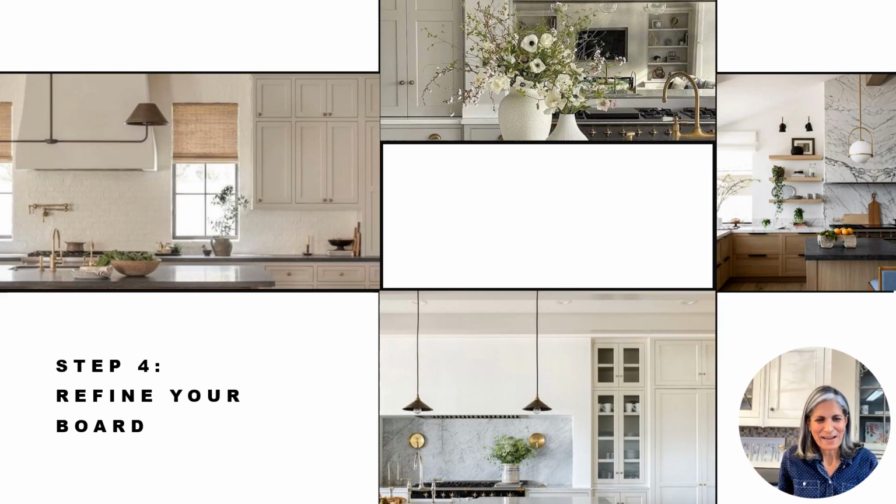The next step will be to start refining your board. So at this stage, you're going to start eliminating some of the colors and some of the ideas that don't work for you anymore. So you have lived with your vision boards for a little while, and then you start the process of elimination and really start refining where you're going with it, with a kitchen.